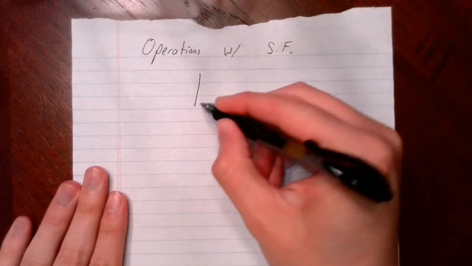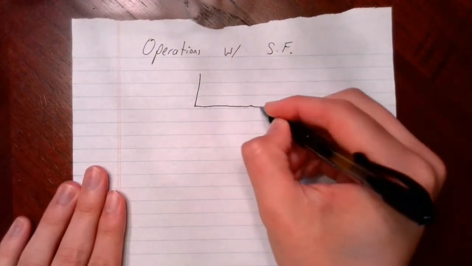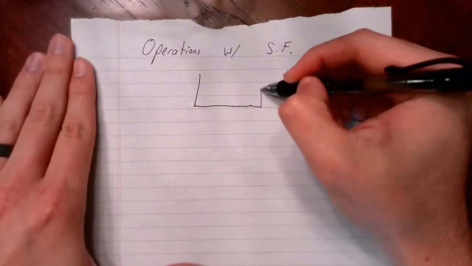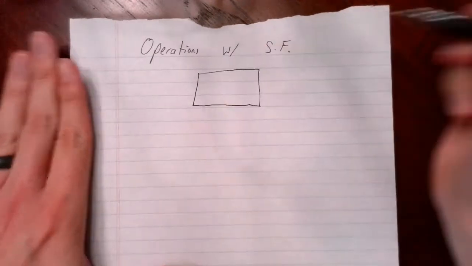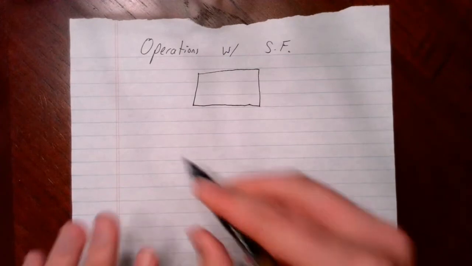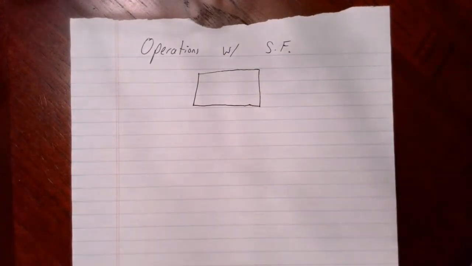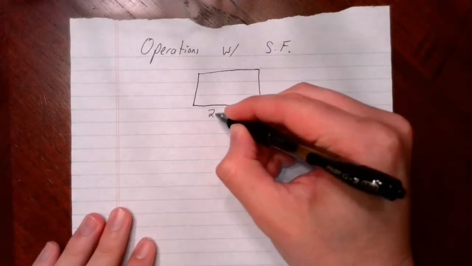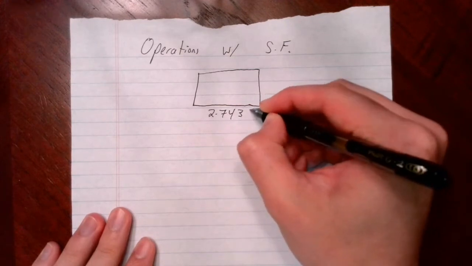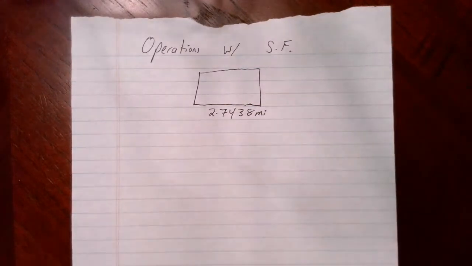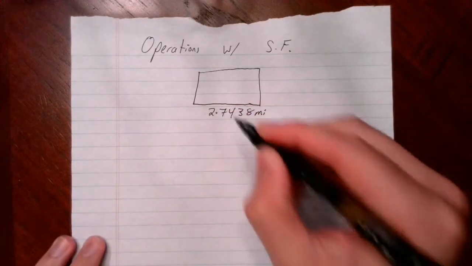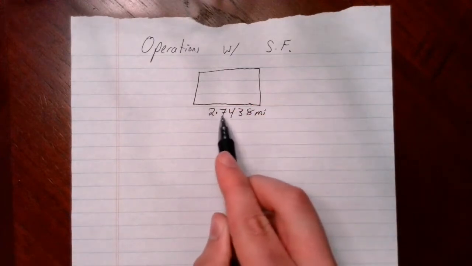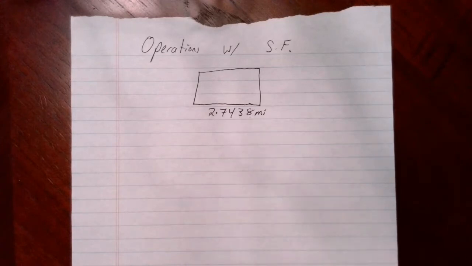So I want to take a second and let's think about why this matters. Let's think about we're trying to find just the area of a piece of land, for example. Let's say we know it is a rectangular piece of land and we want to find the area of it. So length times width. So I know one dimension with a high degree of accuracy. So I know this side is 2.7438 miles. So if I say that, I'm saying that I'm confident about the 2743 and the 8's an estimate.